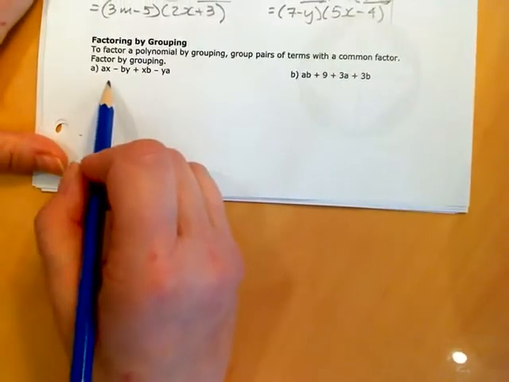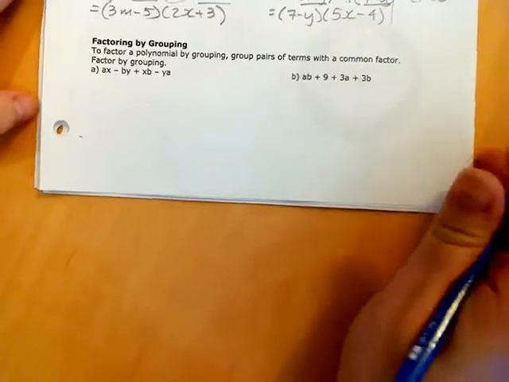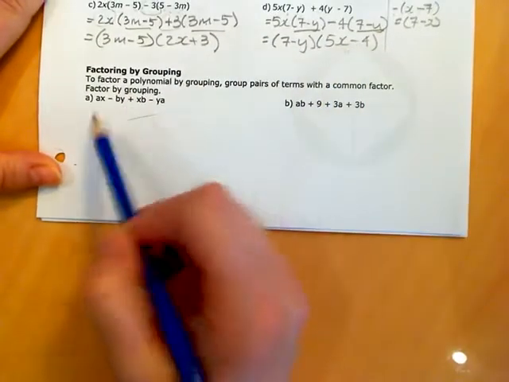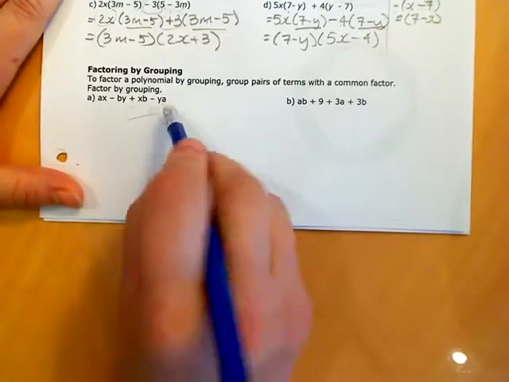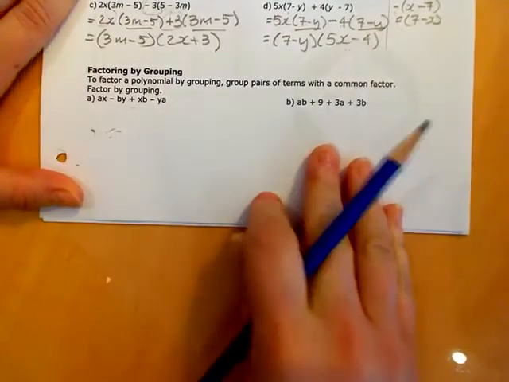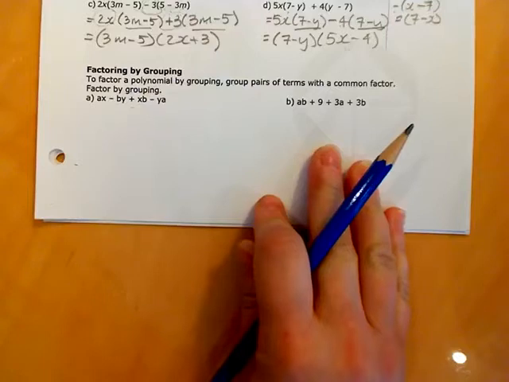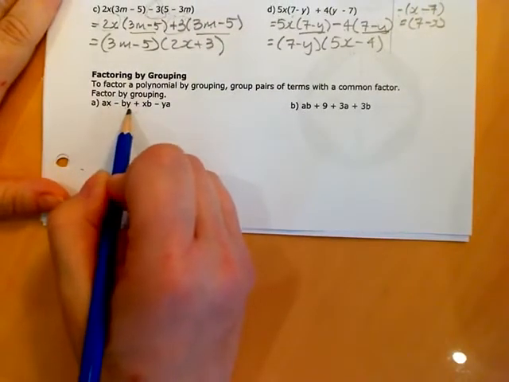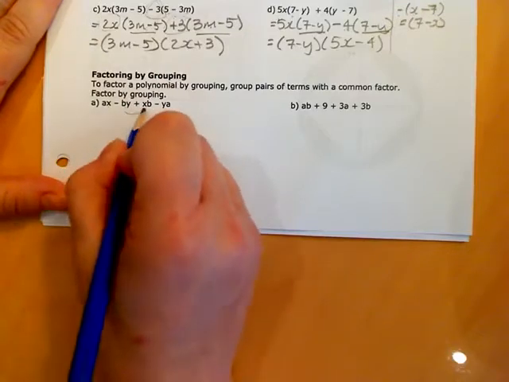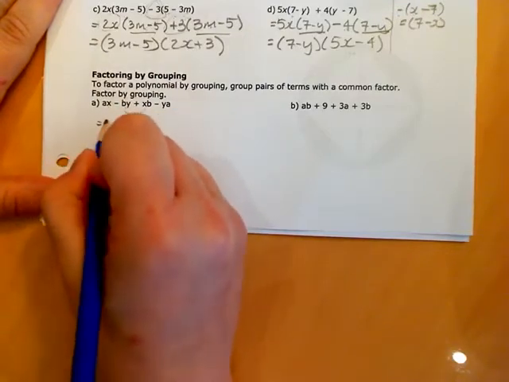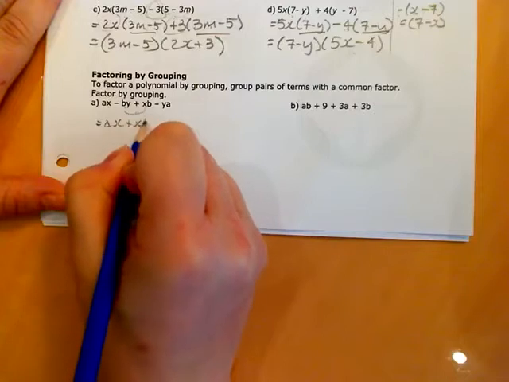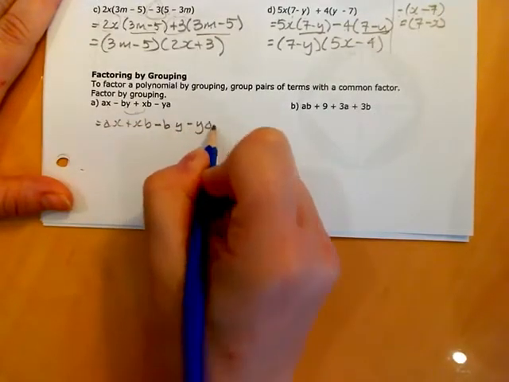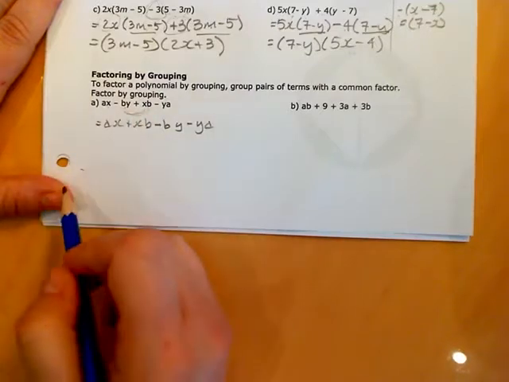Here it says to factor a polynomial by grouping, which is kind of like this. This is the step. We're going to learn something and then we're going to apply this. To factor a polynomial by grouping, group pairs of terms with a common factor. So ax and by, nothing's common. But if I rearrange these two, then I've got ax plus xb minus by minus ya. Right? I just flip these around.